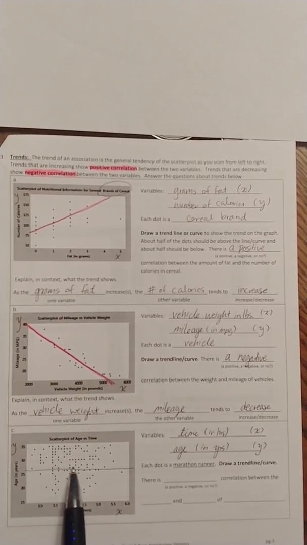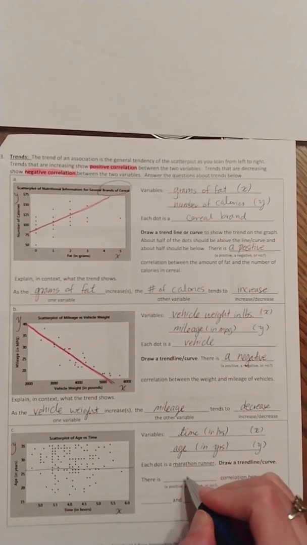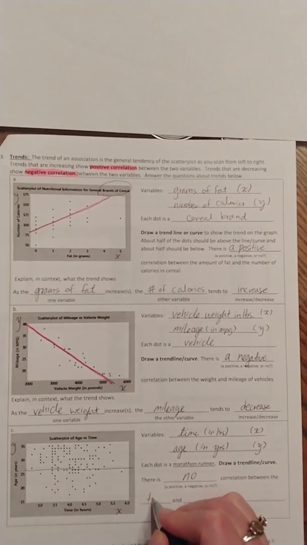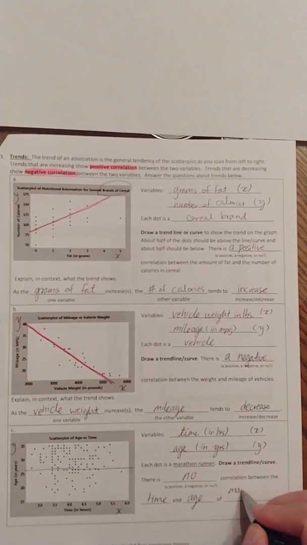And as you can see, this is flat. So it's what we call, it doesn't have a slope. It's not positive, it's not negative. It's like a no slope. So we say there is no correlation between, and then what are the two variables here? The time and age of, who are we talking about here? Marathon runners.